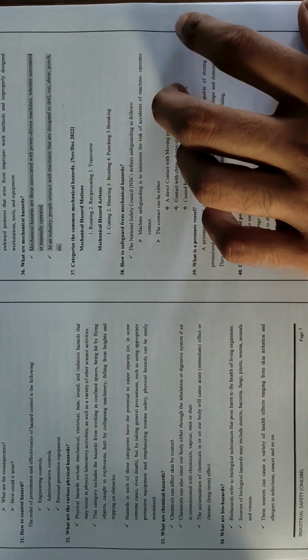Classify the types of pressure vessels. According to use: storage pressure vessels, process pressure vessels. According to shape: cylindrical pressure vessels, spherical pressure vessels.